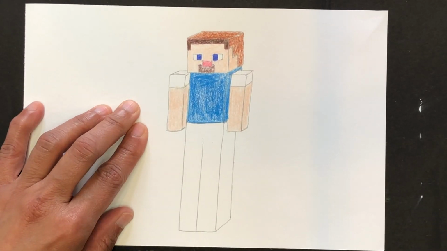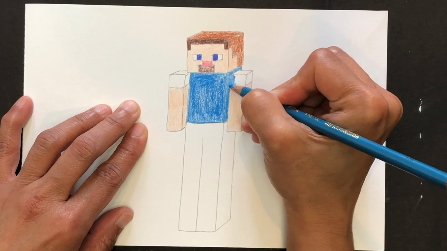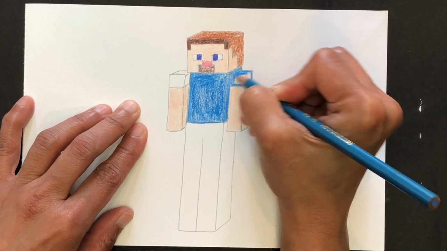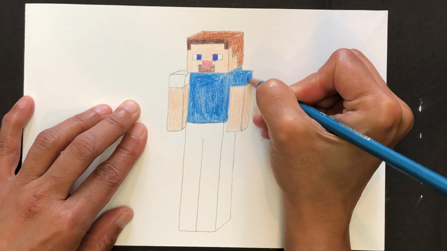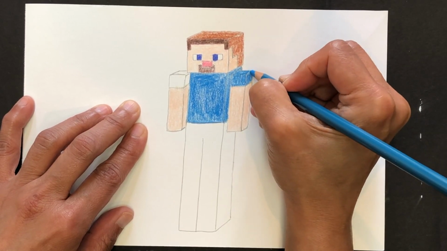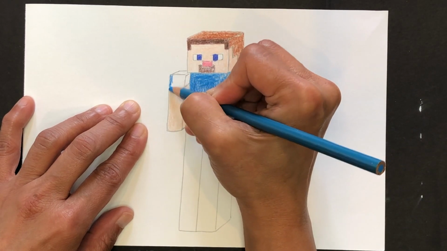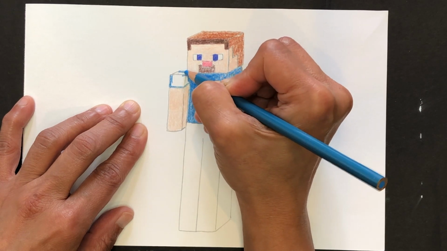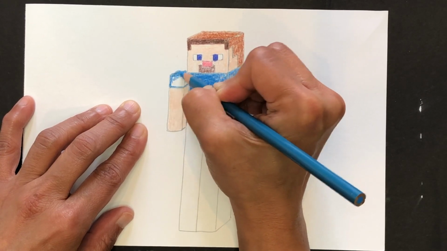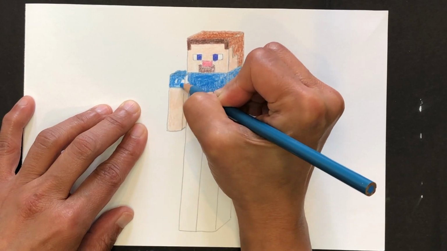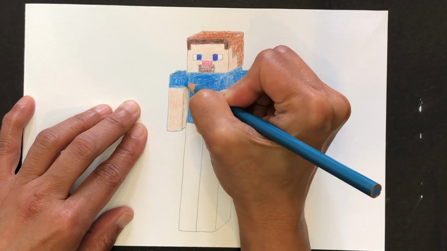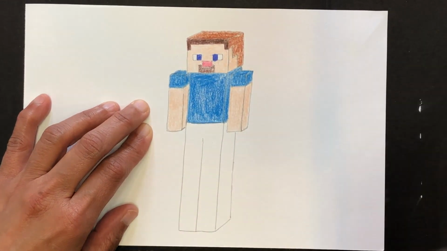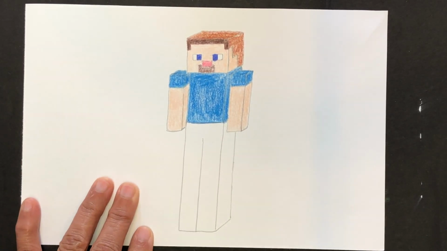There we go. And then we'll take our blue and we'll color in Steve's sleeve. There we are. So there's Steve with his short sleeves.